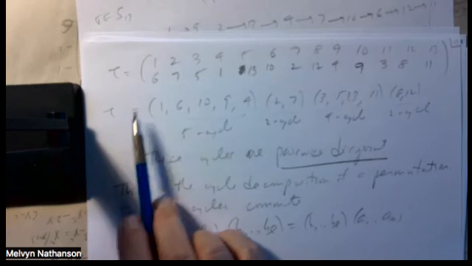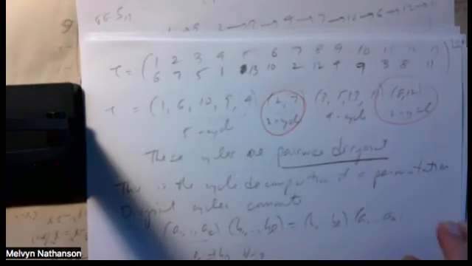So for example, here, where I decompose tau, I had a 5 cycle, a 2 cycle, a 4 cycle, and a 2 cycle. This and this, these were transpositions. They're just the shortest possible cycles.